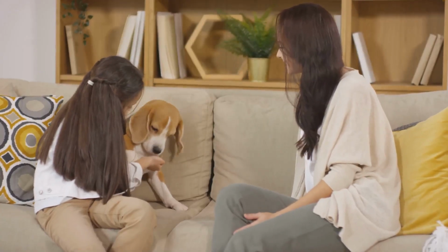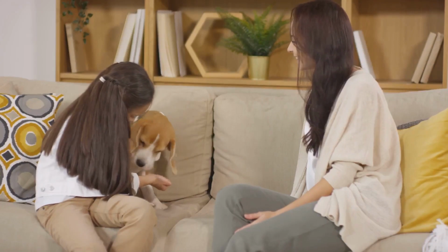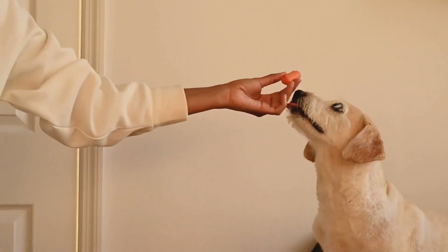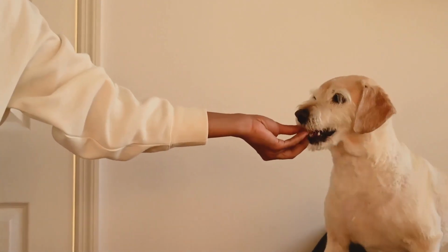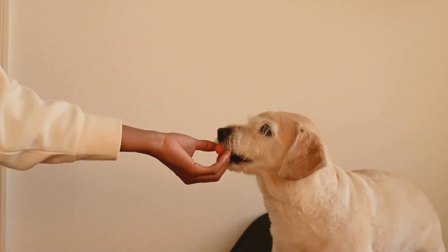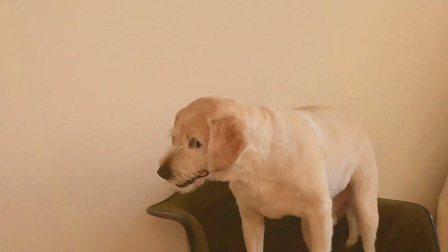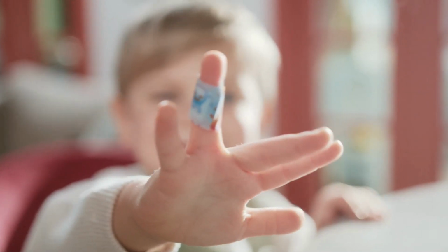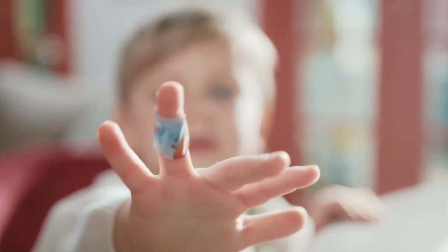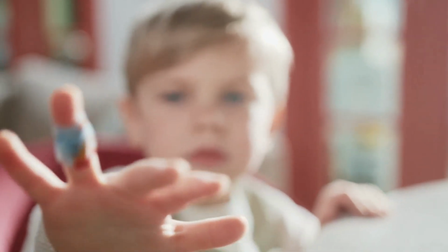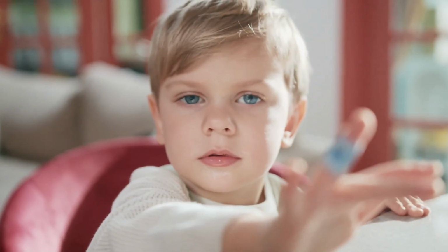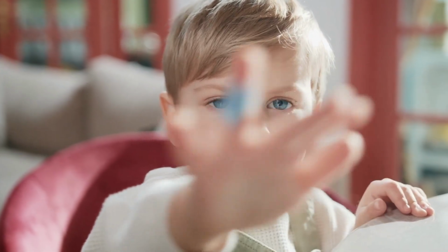Positive reinforcement is a powerful tool for shaping behavior. When a behavior is followed by a positive consequence, such as a reward or praise, it becomes more likely that the individual will repeat that behavior in the future. For example, if a child receives a sticker for completing their homework, they are more likely to complete their homework in the future to receive another sticker.